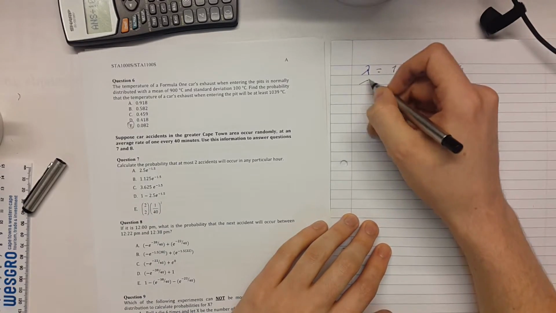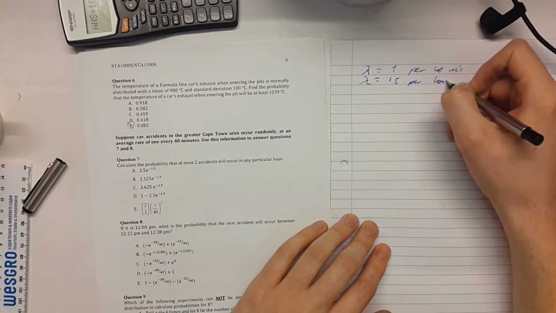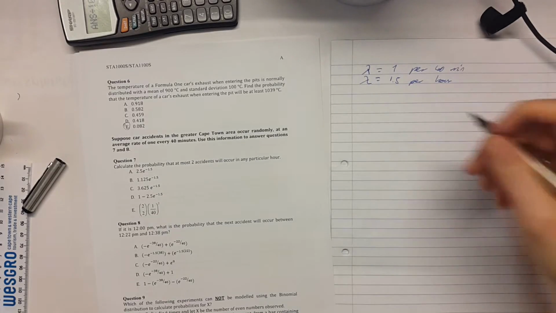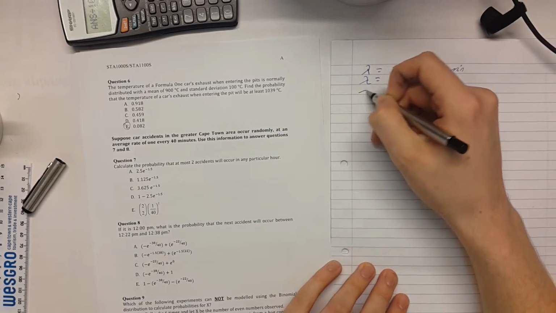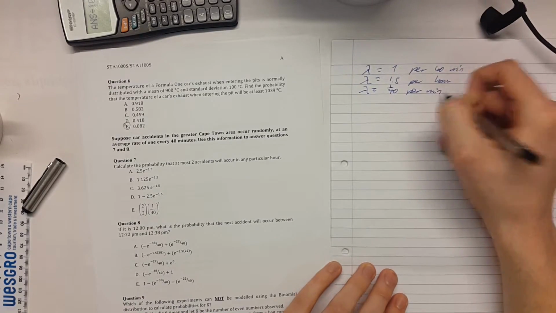I'm going to adjust this immediately. It is equal to 1.5 per hour. So if we add 50% onto that to make it an hour, we've got that. We could possibly also do it per minute. Lambda is equal to 1 over 40 per minute.